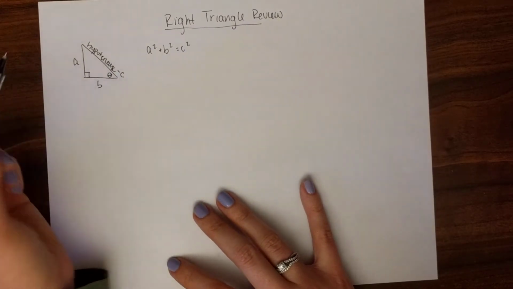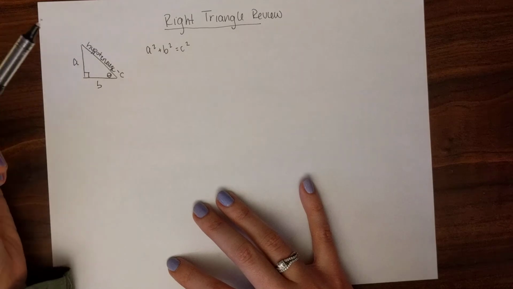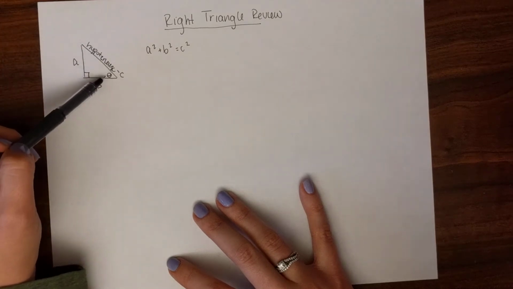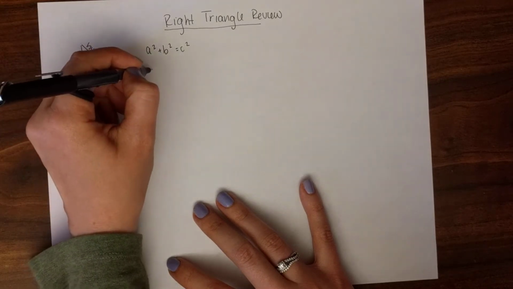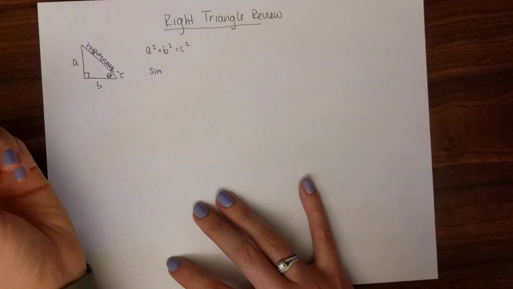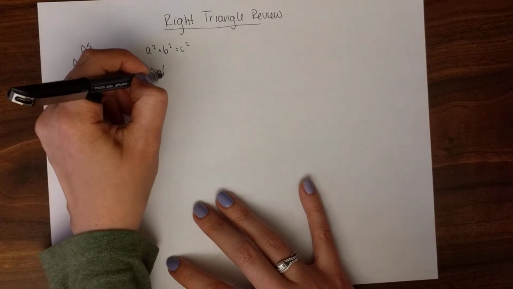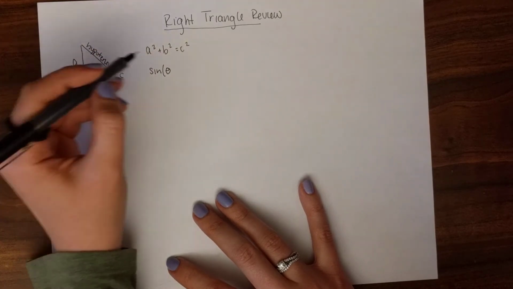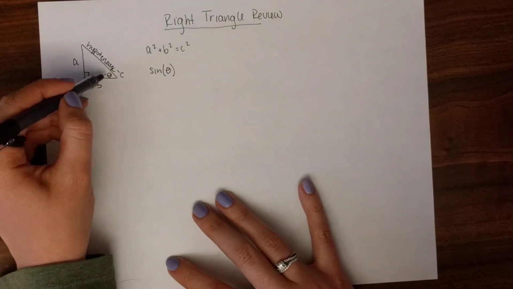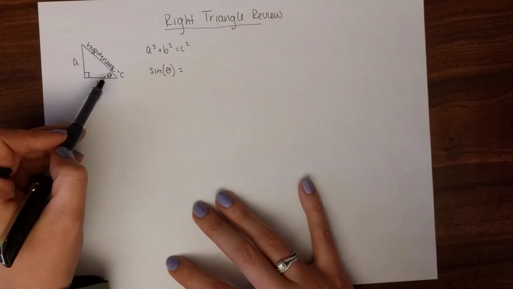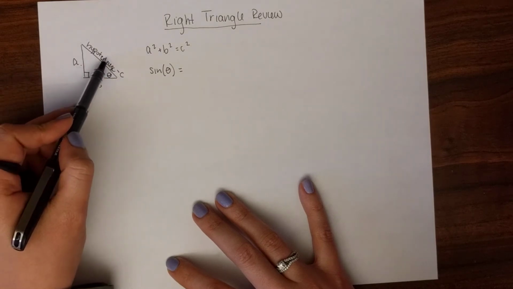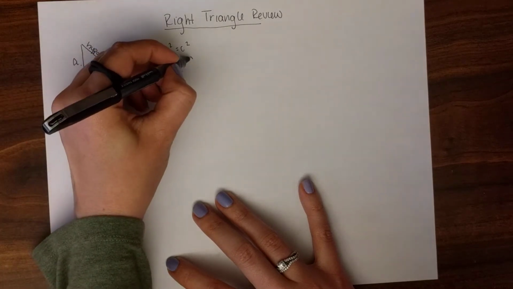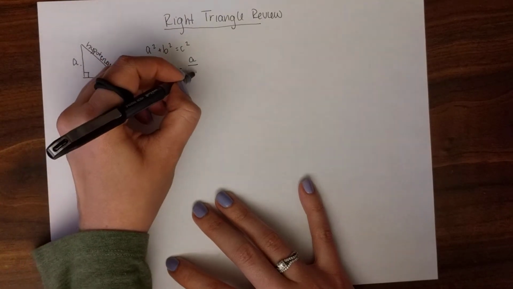So if we have a right triangle, we can set up a relationship using these trigonometric functions. For example, the sine function, which we abbreviate as sin, so we can take the sine of this angle theta, that's going to be equal to the ratio of the opposite side to that angle over the hypotenuse. So that's going to be length A over length C.